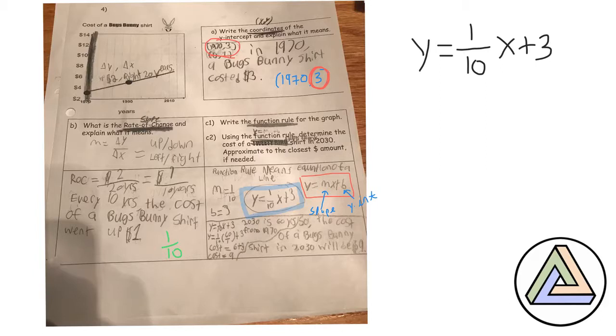Okay, so if we want to know what the cost is going to be in 2030, I'm recognizing right now that it will be helpful when you're busting out the function rule and approximating the closest dollar amount in 2030. At this point, it will be necessary for us to see 1970 as year 0.